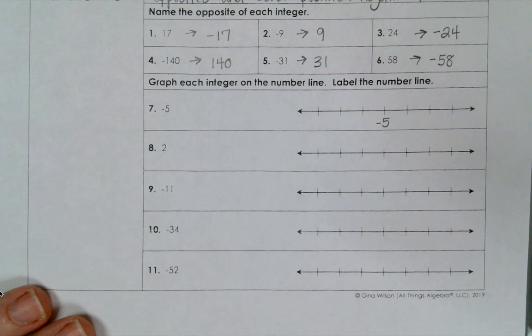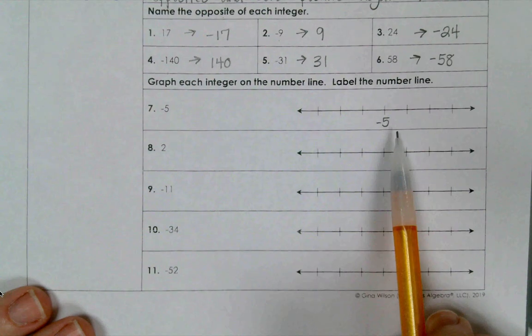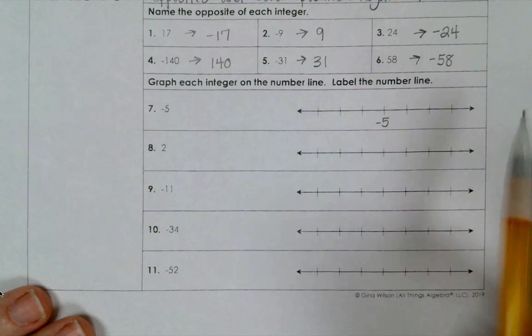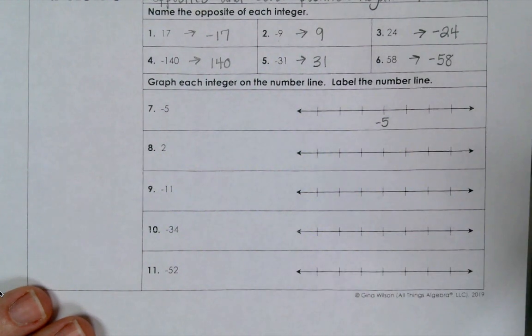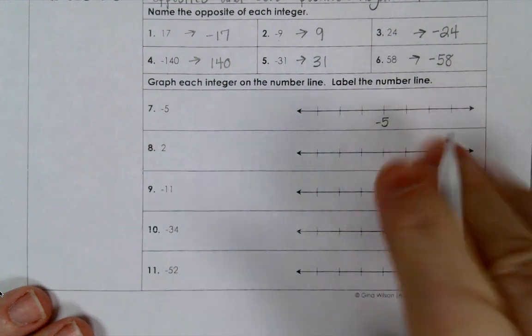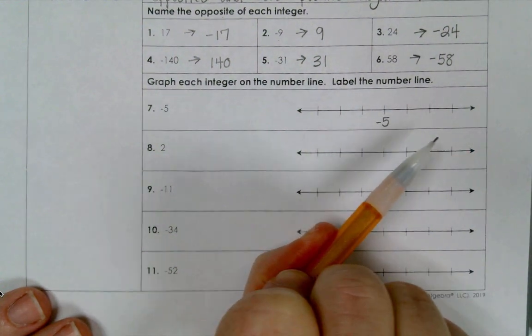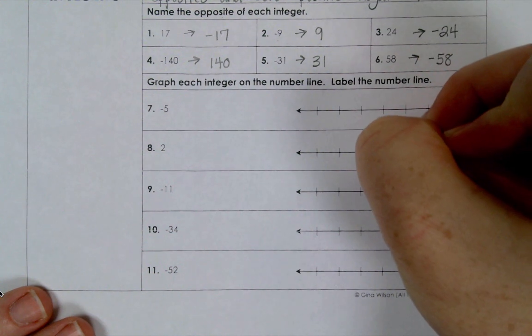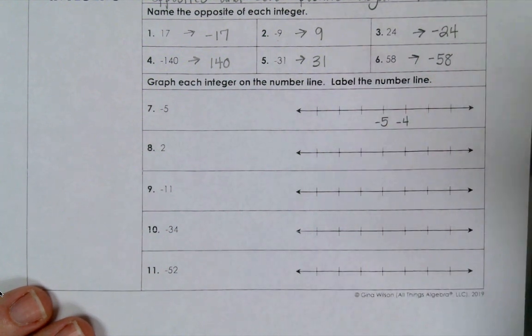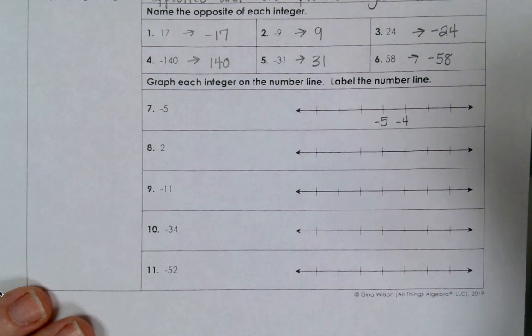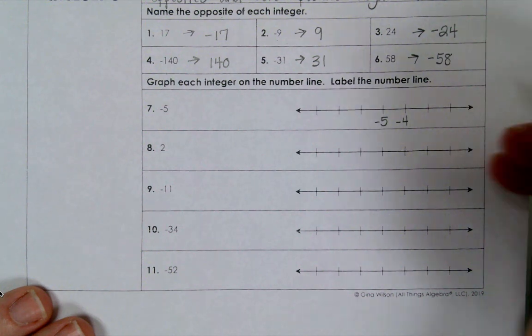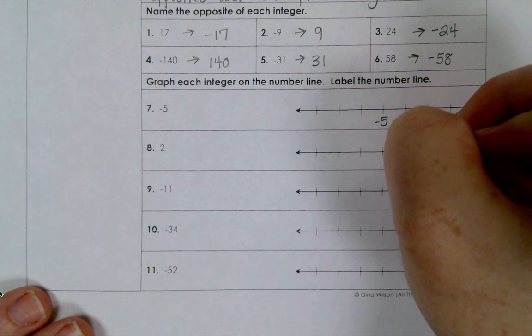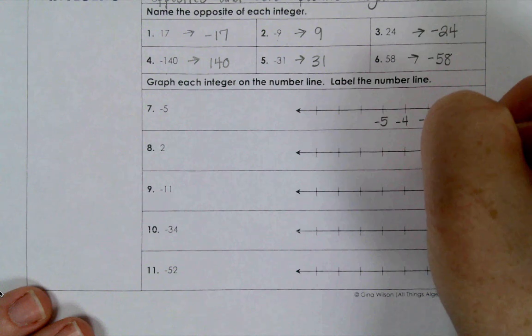Please remember, because negatives can be tricky, when we move to the right, our integer gets bigger. And the closer it is to 0, moving to the right, the bigger it is. So in this case, -4 is greater than -5 because it is closer to 0. Then I have -3, then I have -2.